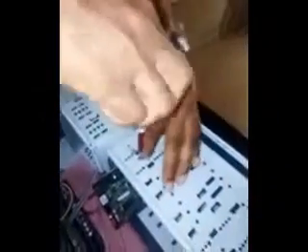This is another example of a data cable. We have an additional data cable.